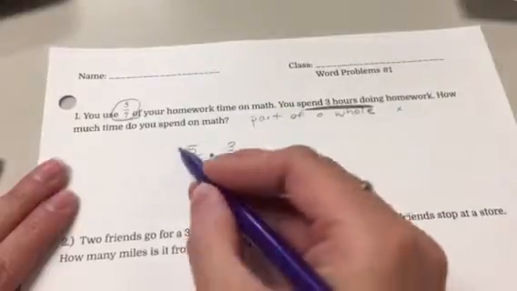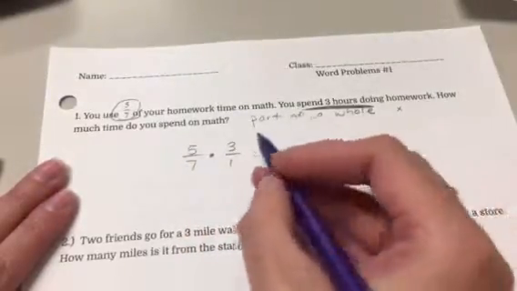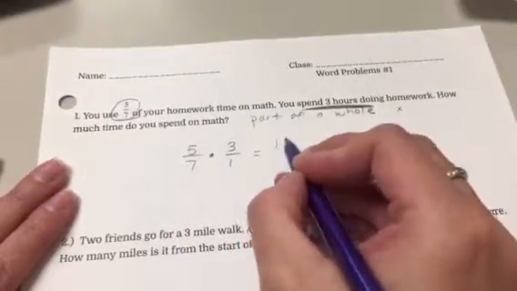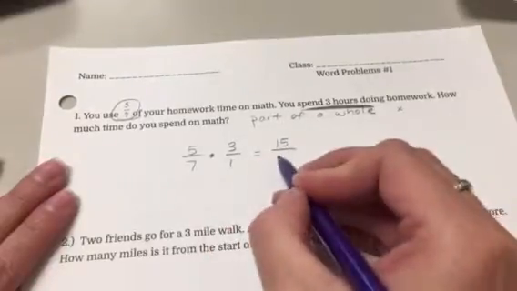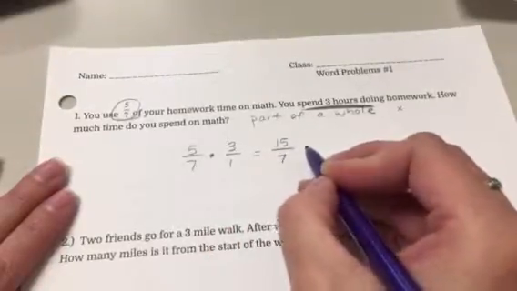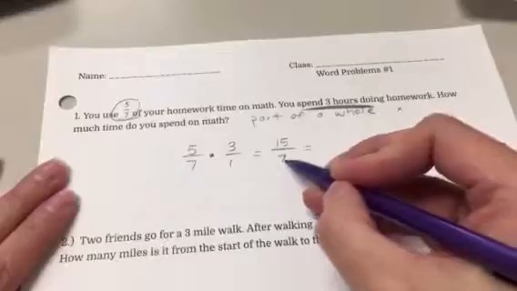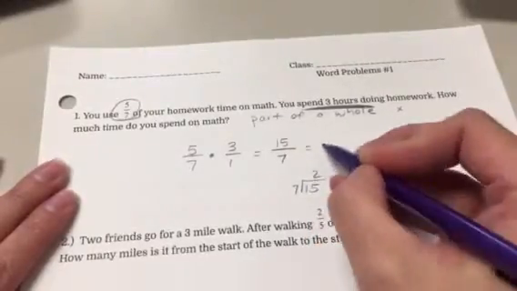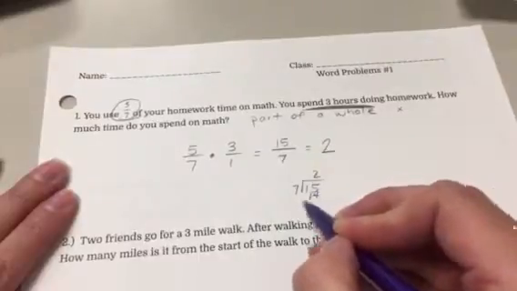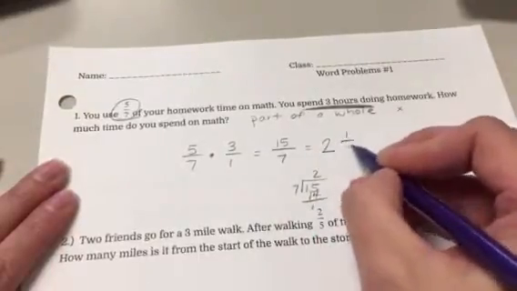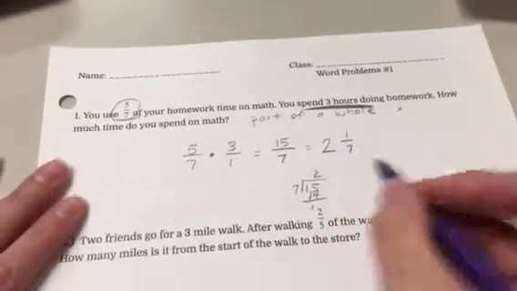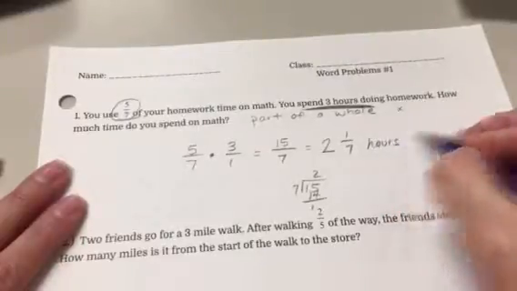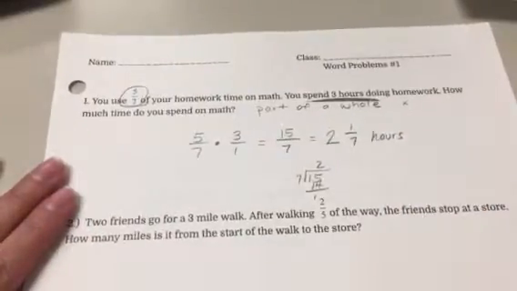So if I look, I can't reduce anything on the diagonal. So 5 times 3 is 15. 7 times 1 is 7. That's improper, so I'm going to change that. 7 goes into 15 2 times, with a remainder of 1. So that means I spend 2 1/7 hours on math work.